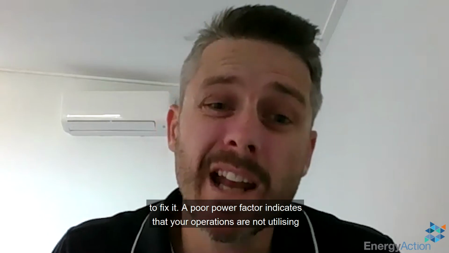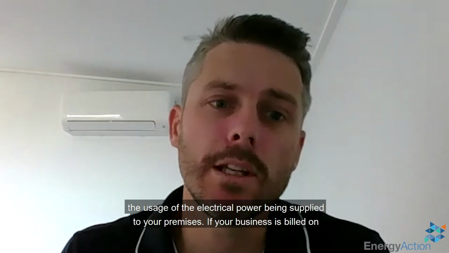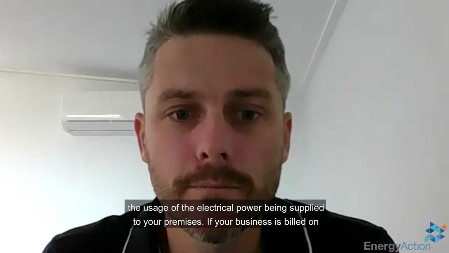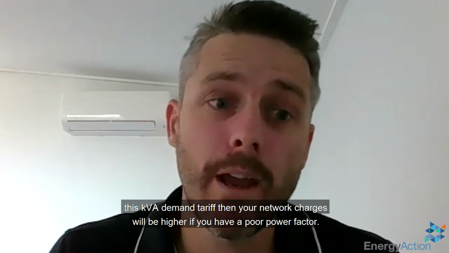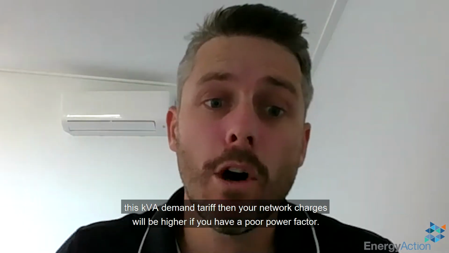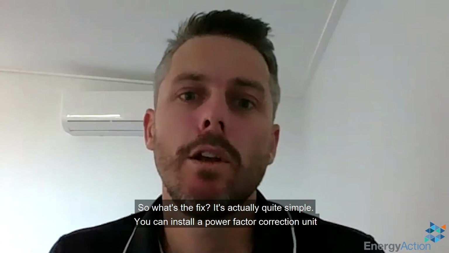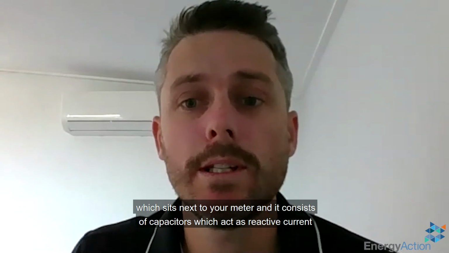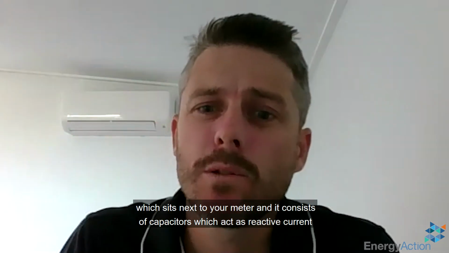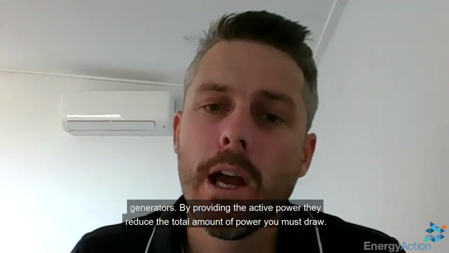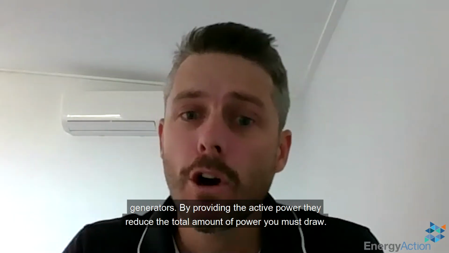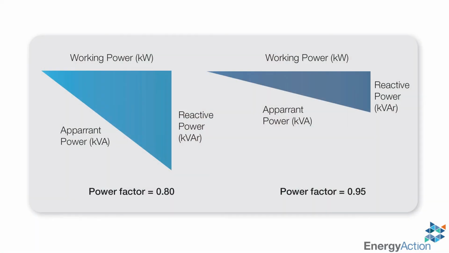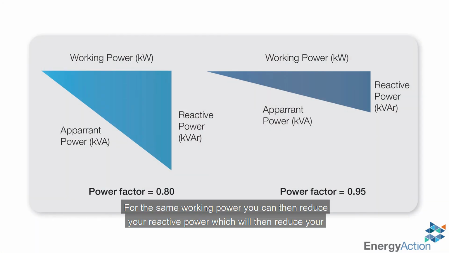A poor power factor indicates that your operations are not utilising the electrical power being supplied to your premises. If your business is on a kVA demand tariff, then your network charges will be higher if you have a poor power factor. So what's the fix? It's actually quite simple. You can install a power factor correction unit, which sits next to your meter, and it consists of capacitors which act as reactive current generators. By providing reactive power, they reduce the total amount of power you must draw from the network. For the same working power, you can then reduce your reactive power, which will then reduce your apparent power, as mentioned earlier, which is kVA.